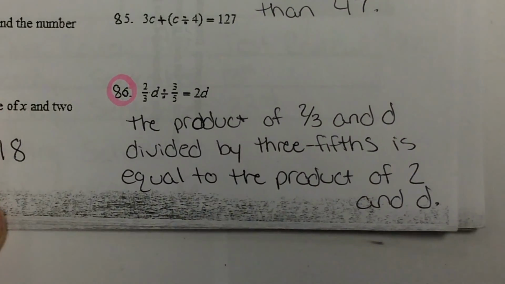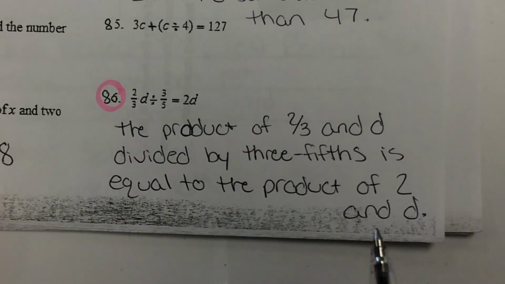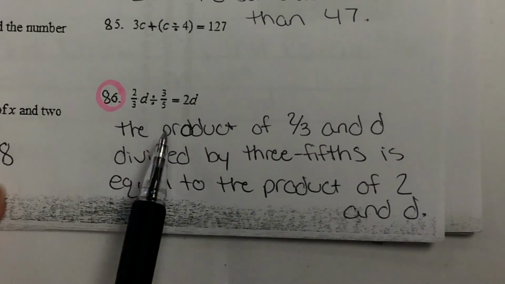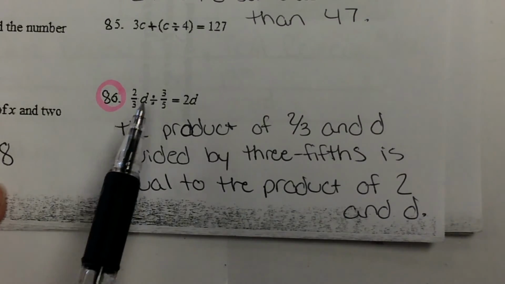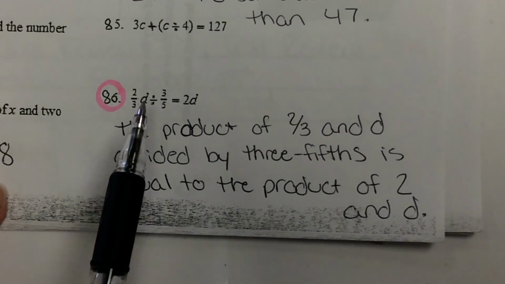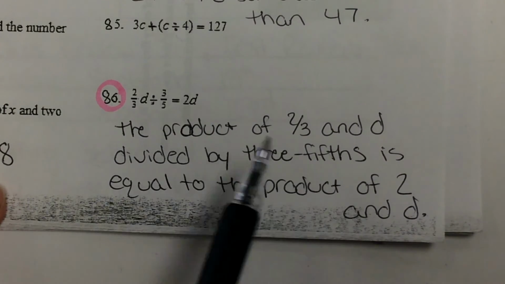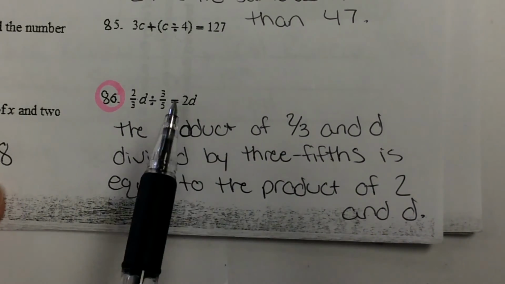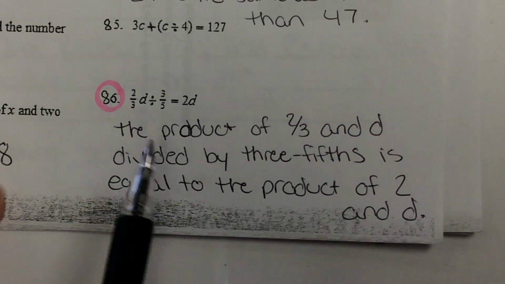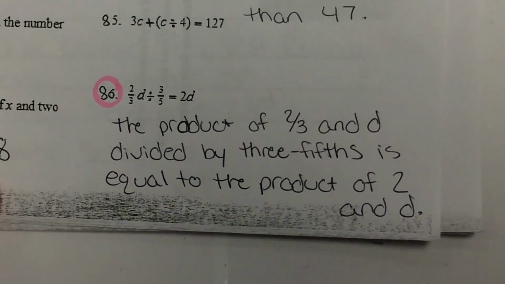Oh my goodness, this one was long. Let's reread it, make sure it all sounds correct. The product of 2/3 and d, so we're going to have 2/3 times d. Yes, that's correct here. Divided by 3/5. Now we have our equal sign, so is equal to the product of 2 and d, so 2 times d. All right, that works.